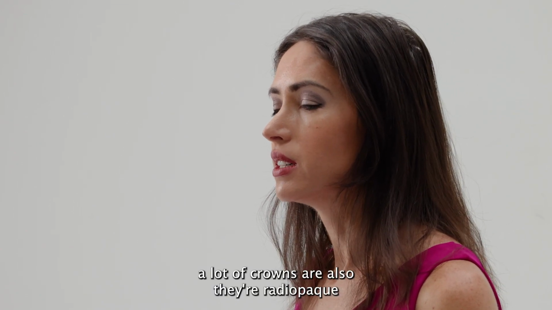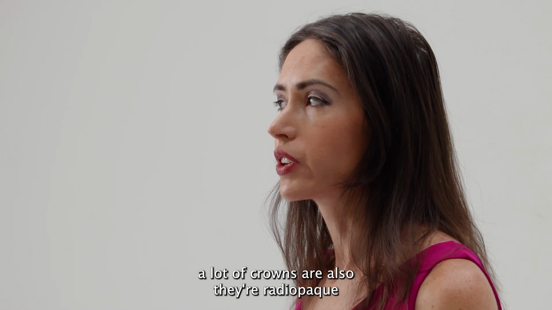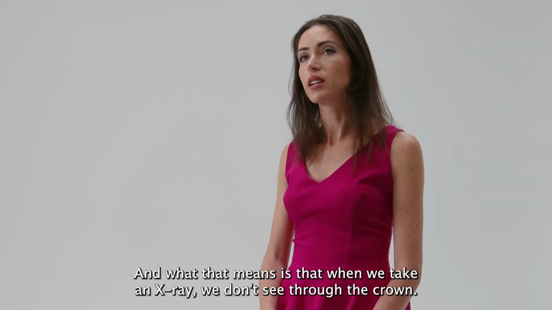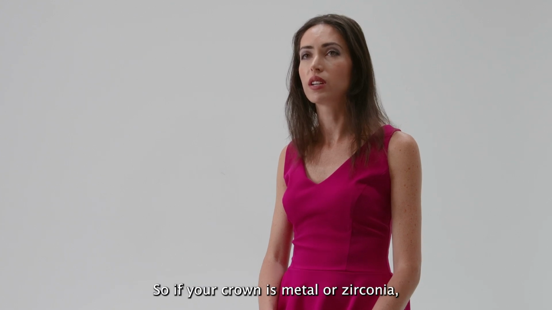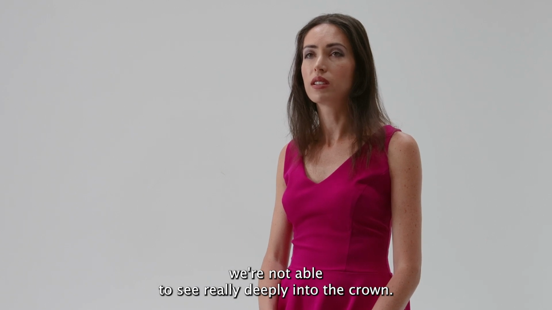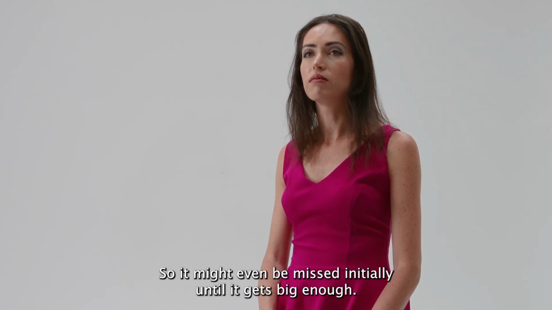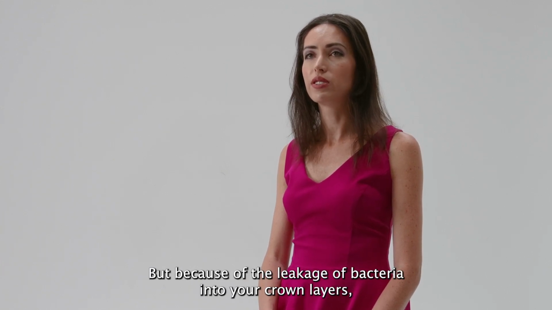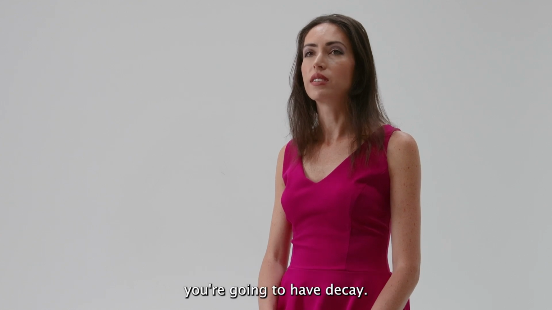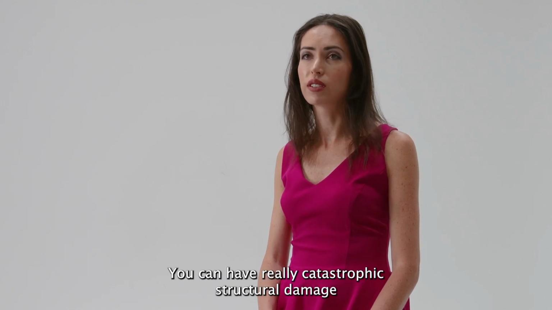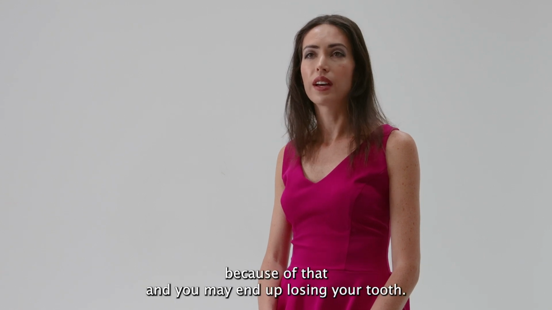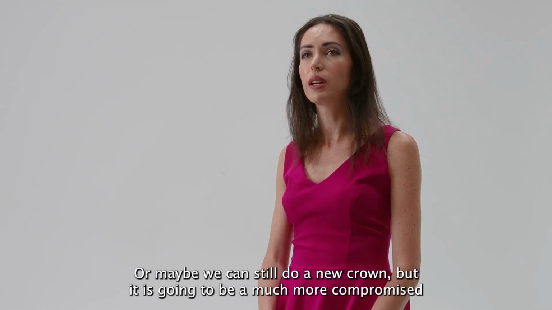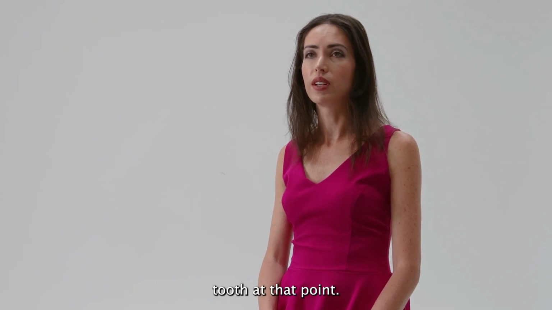A lot of crowns are also radiopaque, and what that means is that when we take an X-ray, we don't see through the crown. So if your crown is metal or zirconia, we're not able to see really deeply into the crown. So it might even be missed initially until it gets big enough. But because of the leakage of bacteria into your crown layers, you're going to have decay. You can have really catastrophic structural damage because of that, and you may end up losing your tooth, or maybe we can still do a new crown, but it is going to be a much more compromised tooth at that point.